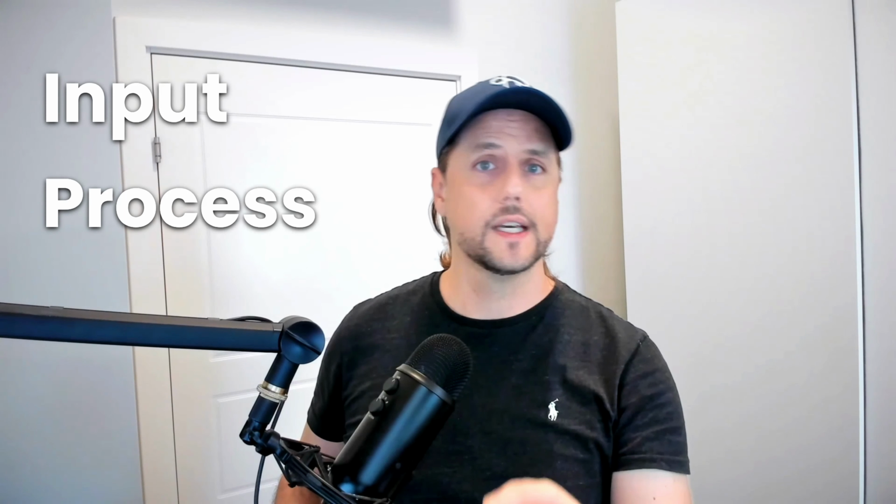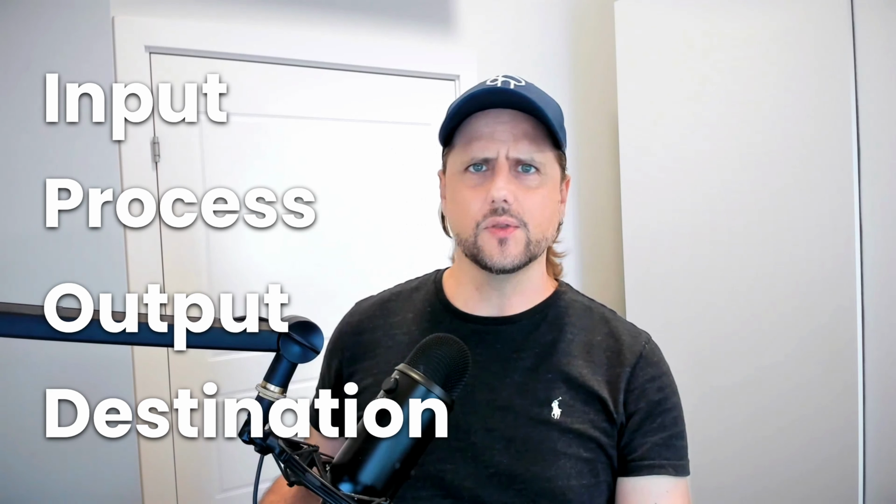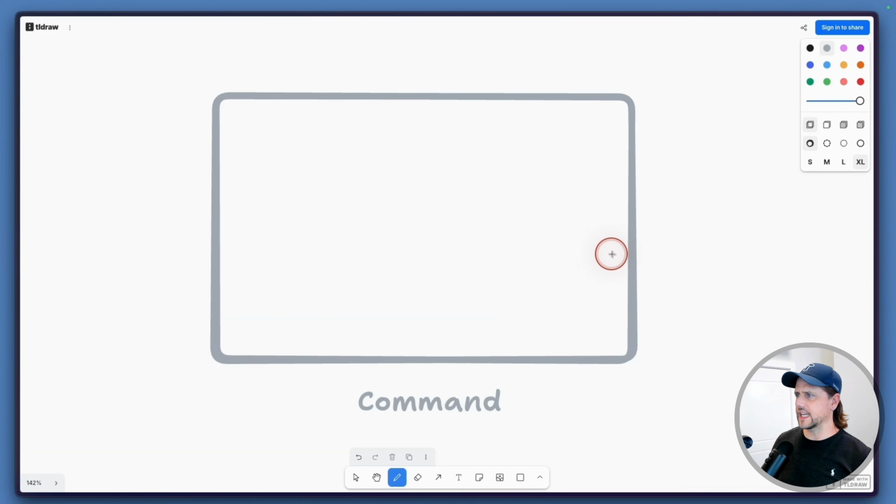IPOD stands for input, process, output, and destination. Sometimes you work with defaults that make it feel like an element or two isn't there, but they always are. Let's draw that out. So anytime you have a system that you're working on, whether it's small or large, you have a space that you're working in and you have IPODs.